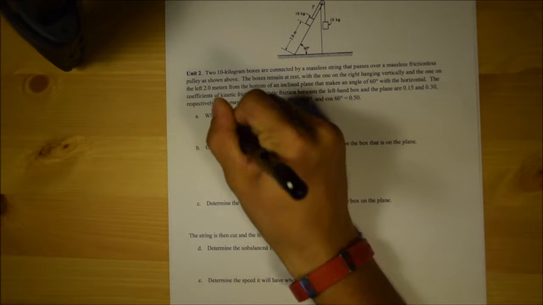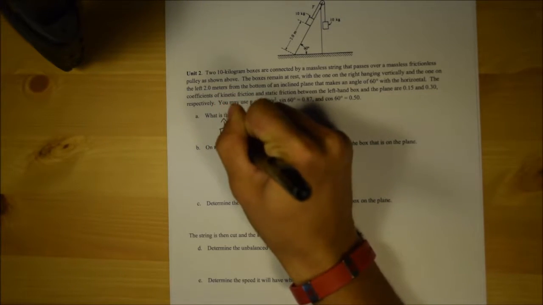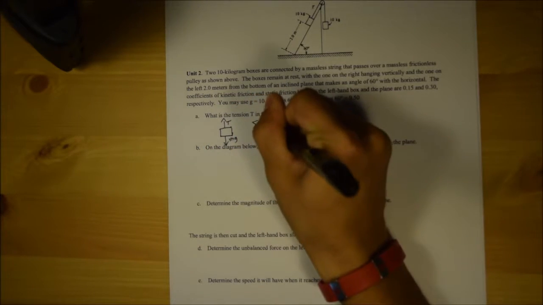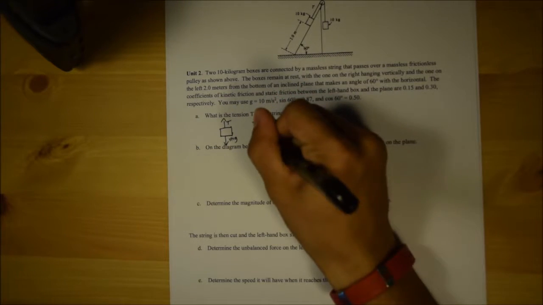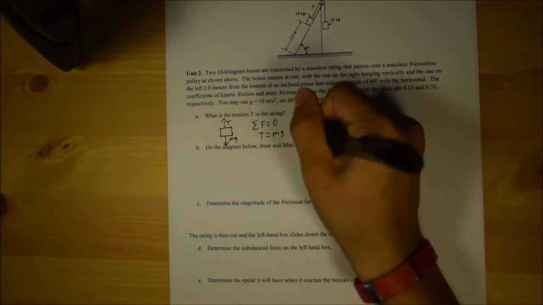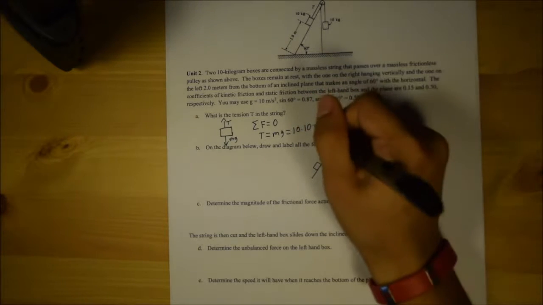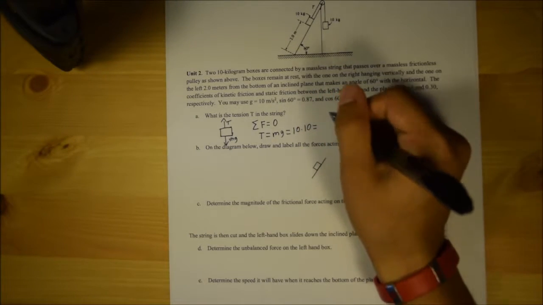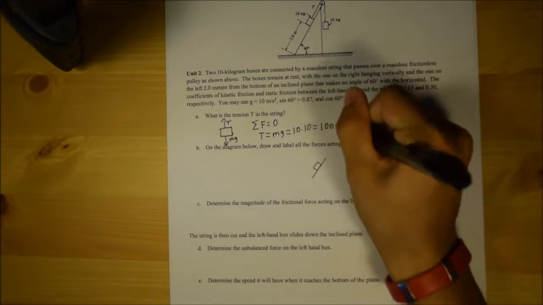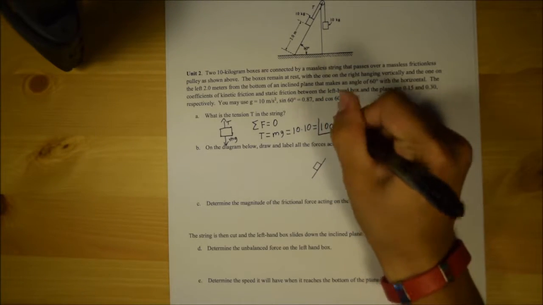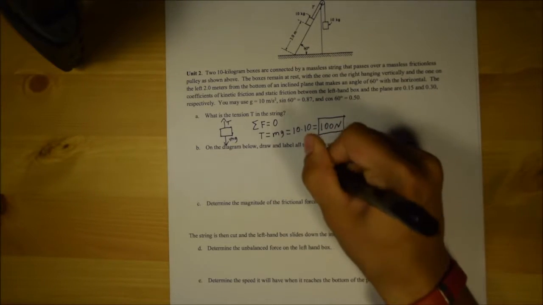So here's our example problem. It is 2 blocks sliding down an inclined plane, one pulling the other one up. So tension is a matching force, so tension equals mass times gravity. In this case, sigma F equals 0, tension equals mass times gravity, which the mass is 10 times 10 for gravity, and you get 100 newtons.